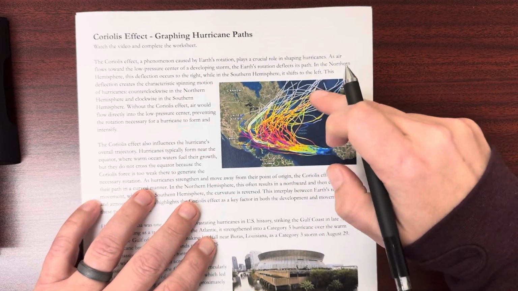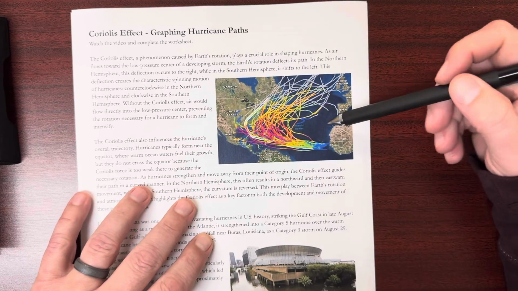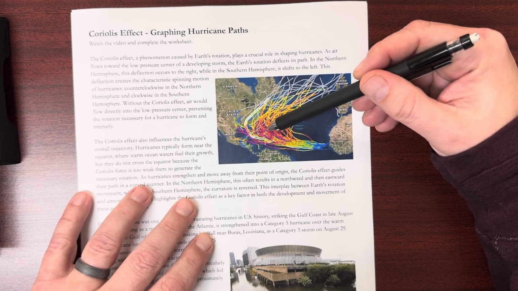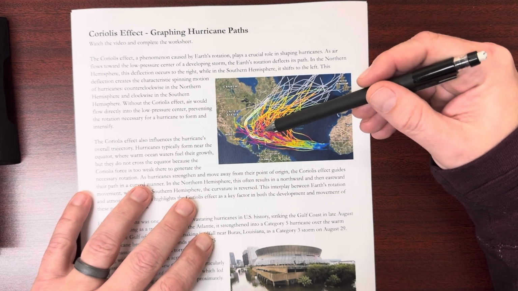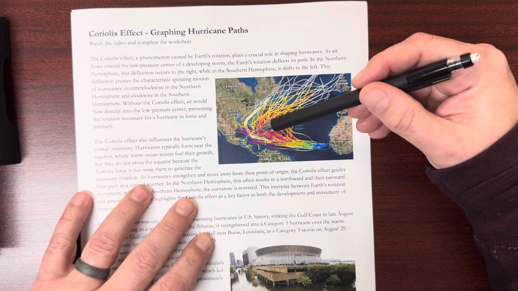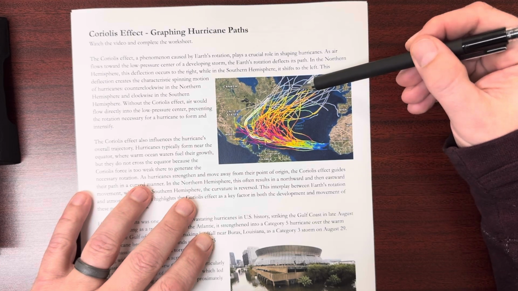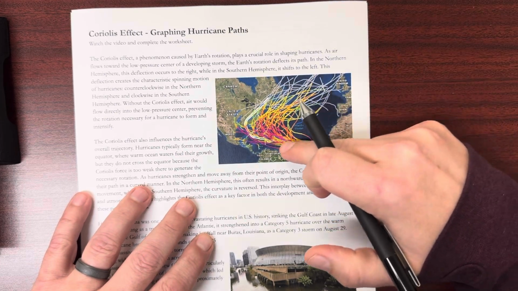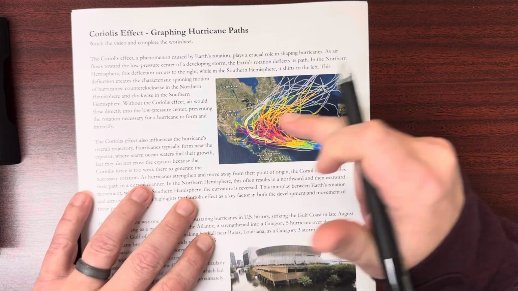And here are some Atlantic hurricane paths, a whole bunch of them. And you see this pattern developing where they go across the Atlantic towards the Caribbean, Florida, and the Gulf of Mexico, and then they curve up past the United States. Now, this curve is because of the Coriolis effect.